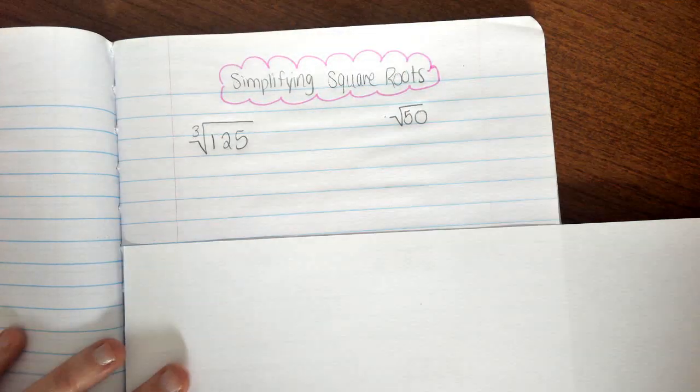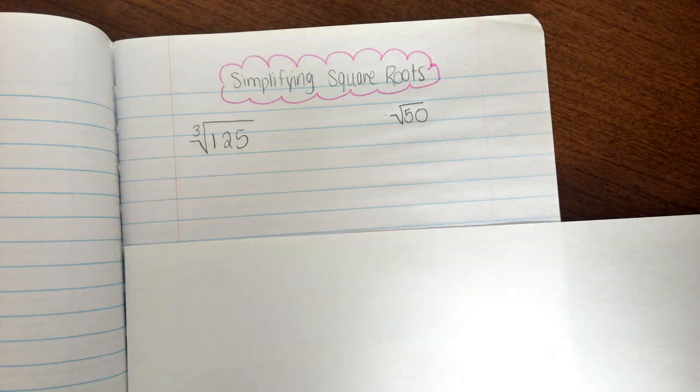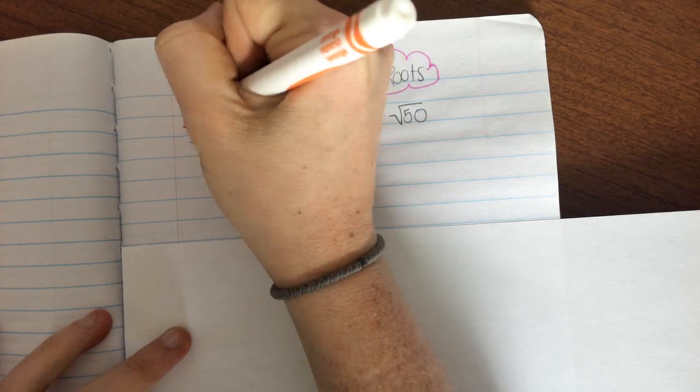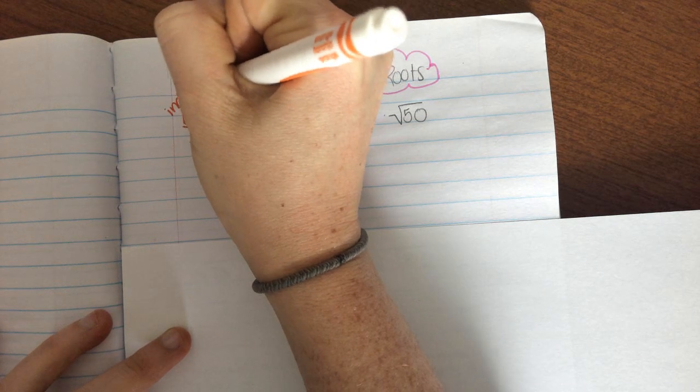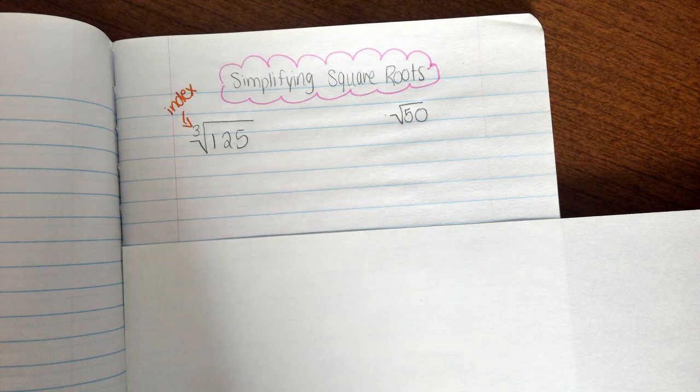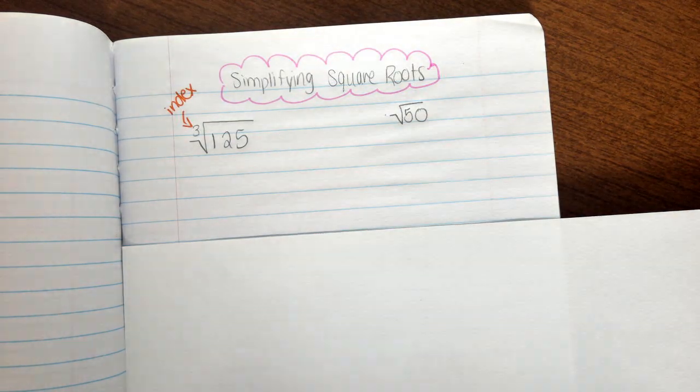The first part of the notes we talked about just general radicals, like the cube root of 125, and some different vocabulary for each part of the radical. This 3 is called your index. And if there is no index, then the index is a 2. So on a square root, the index would be a 2, since we don't ever write the little 2 there.